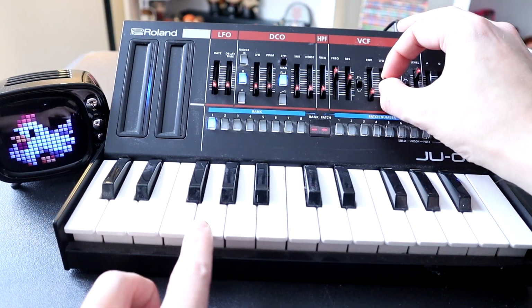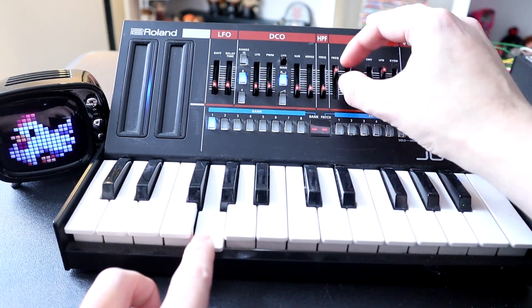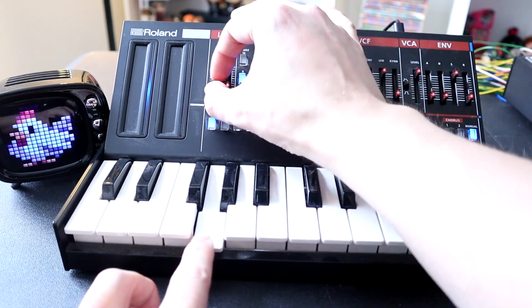So let's apply it to the filter now. All the way up. Turn up resonance so we can hear it. And then turn up the rate.